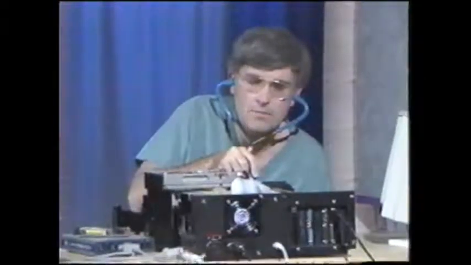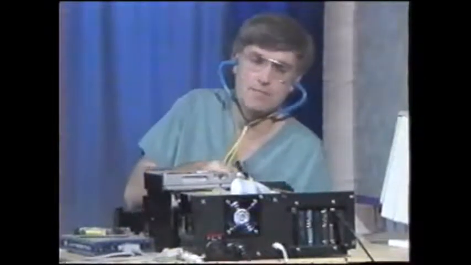Today we're going to talk about communicating with your computer, listening to what your computer has to say, and what other people's computers have to say. This is one way of doing it. A more effective way is to use a modem. This is a modem.